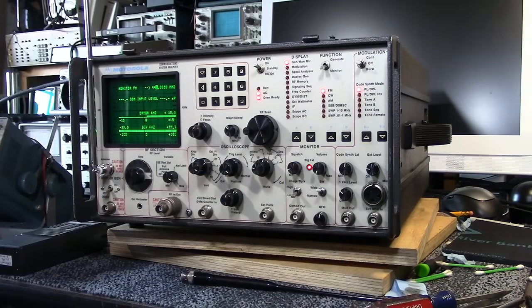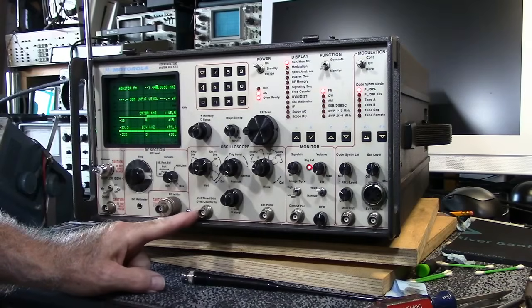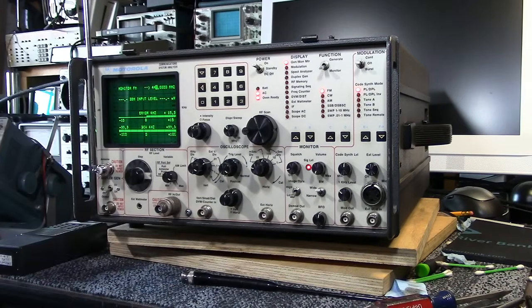I think that'll do it for this one. I'm going to calibrate this against my other unit and then put it on the bench. So that's it for this one.